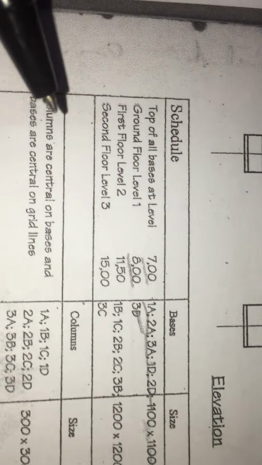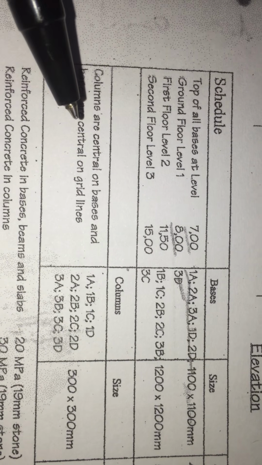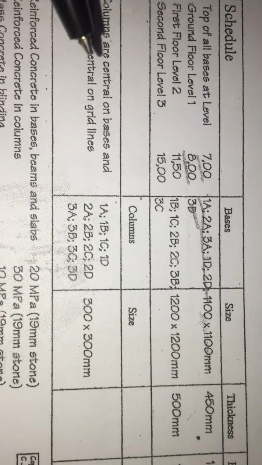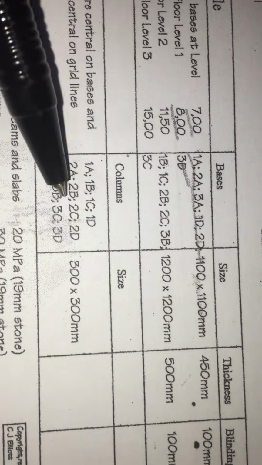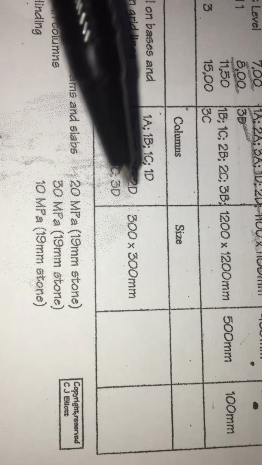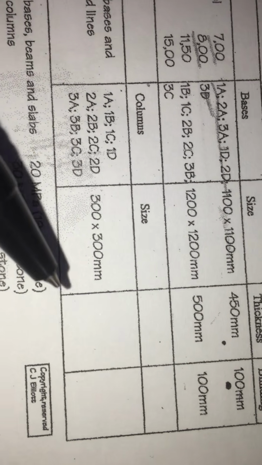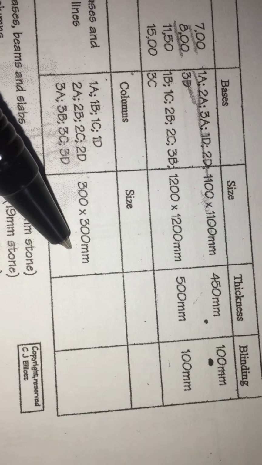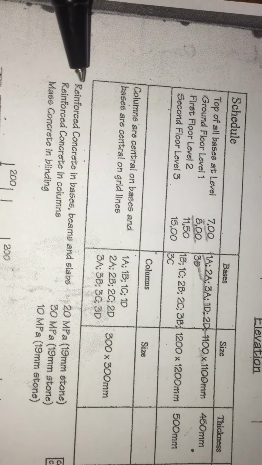And you are also given the columns information. Columns are central on bases, and bases are central on grid lines. Okay, so you're given the columns information. All these columns are represented by these dimensions here. So 1A, 1B, 1C, 1D, 2A, and so on, they are all 300 by 300 millimeters. So this is where you get your information. This is the most crucial, the most important box that you need for you to work out all your taking offs.